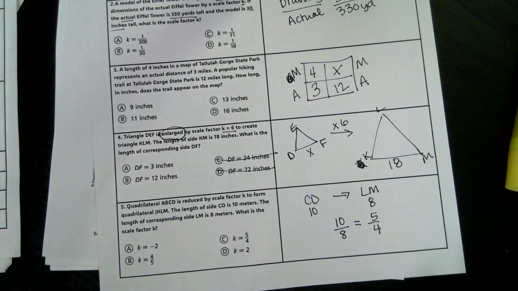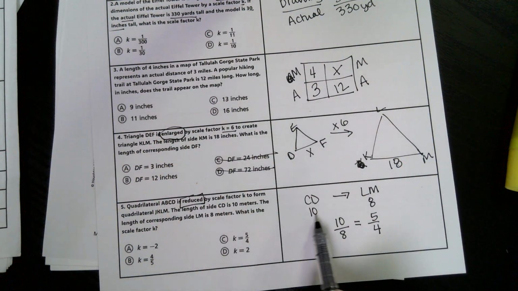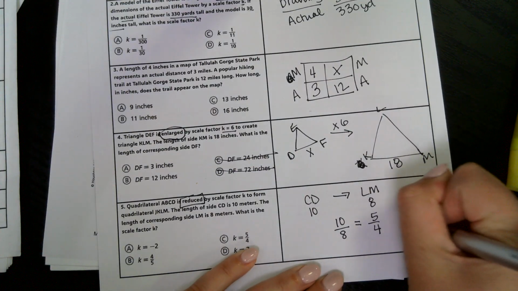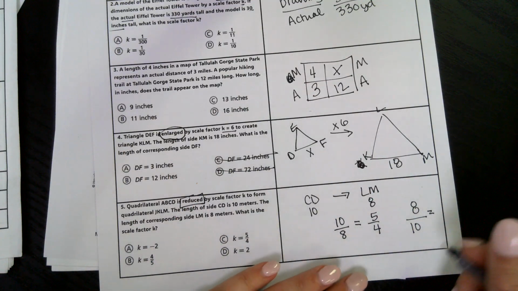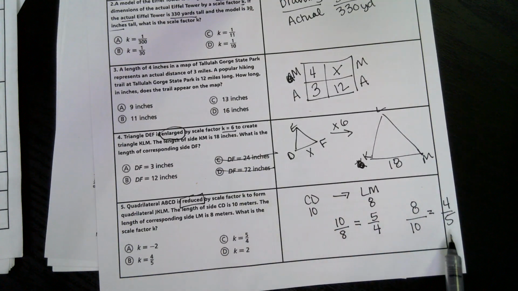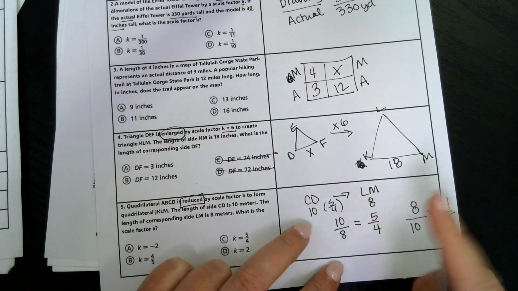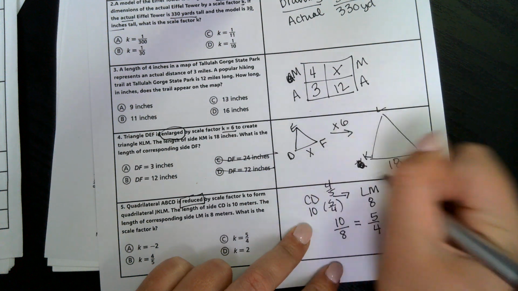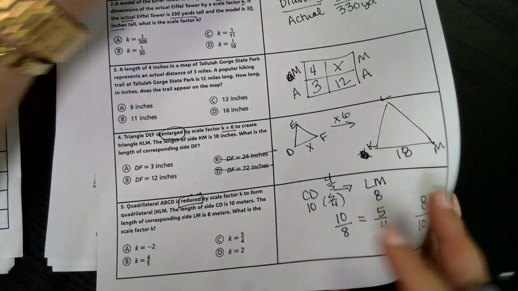So if we go back to our directions here, we're reducing. So it's getting smaller. So you can see this. It's going from 10 to 8. It's getting smaller. So we want the smaller number on top, and we want the bigger number on bottom so that we get the correct scale factor. And so when we simplify that, we get this scale factor. So which makes more sense? If I take and I do 10 times 5/4, am I going to get 8? Or if I do 10 times 4/5, am I going to get 8? Which one makes more logical sense in that situation?